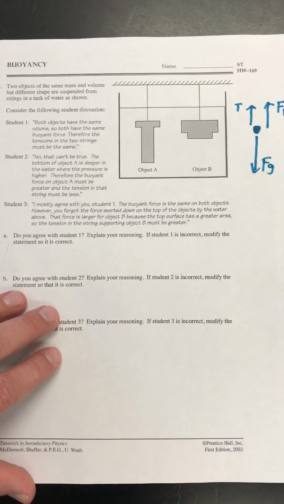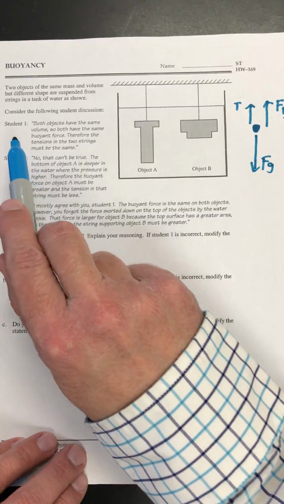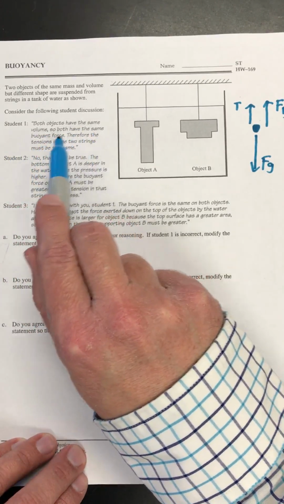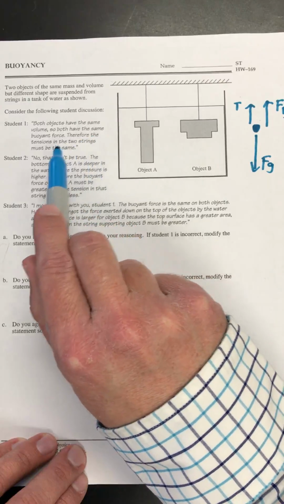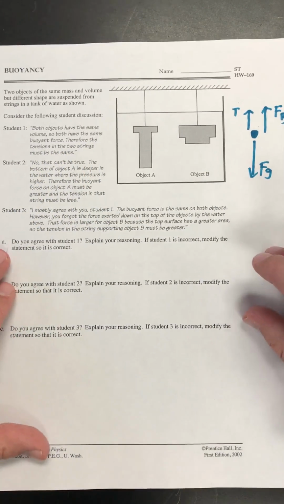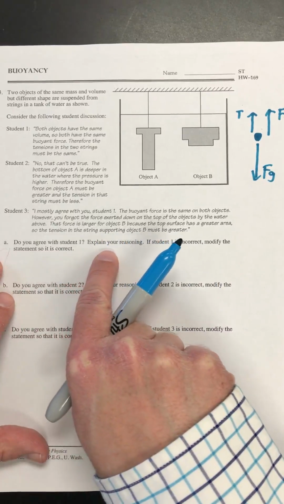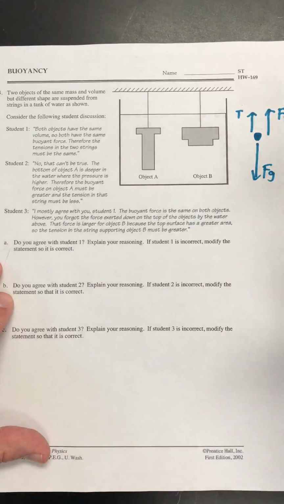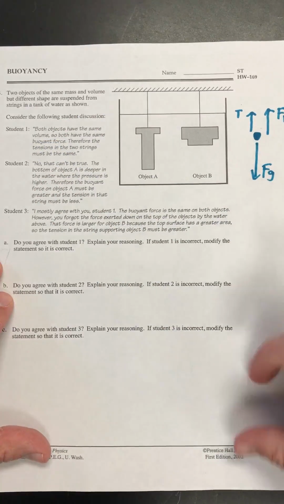Now let's get to their questions here. So student 1 says, both objects have the same volume, so both have the same buoyant force. Therefore, the tensions in the two strings must be the same. So, do you agree with student 1? Explain your reasoning. If student 1 is incorrect, modify the statement so it is correct. Student 1 is totally correct.